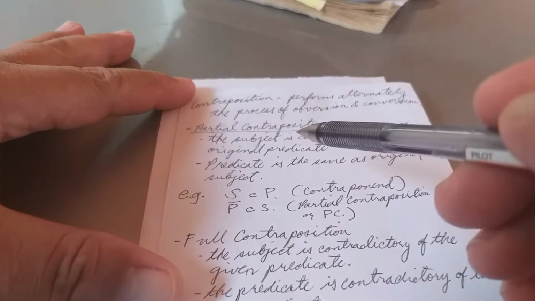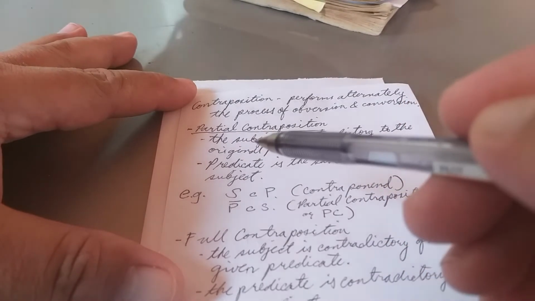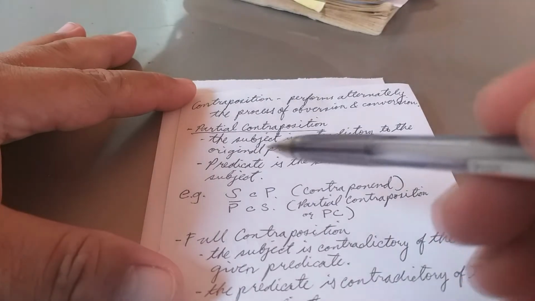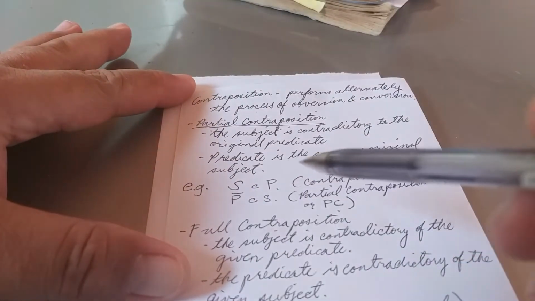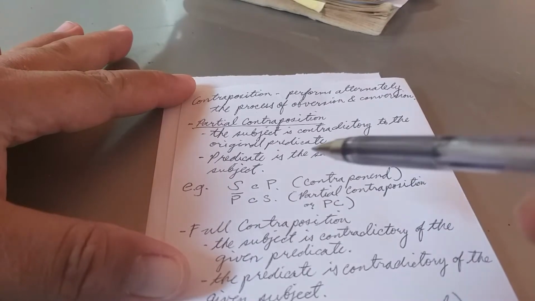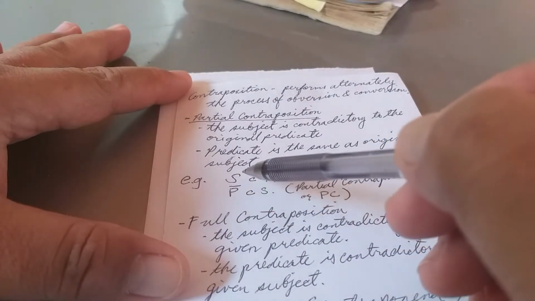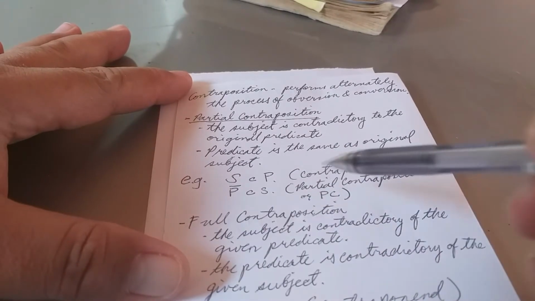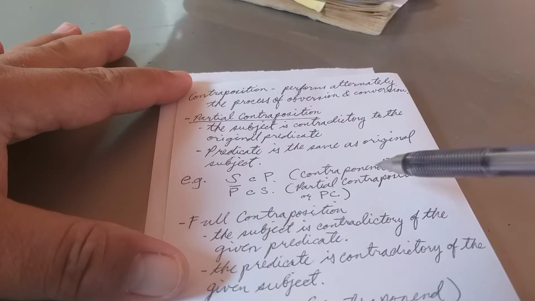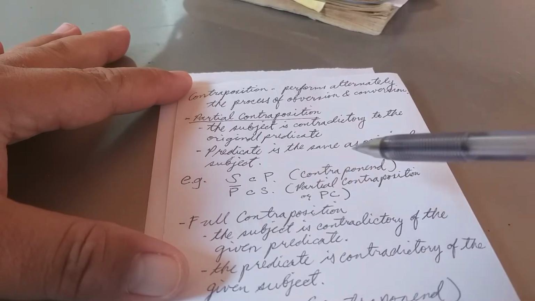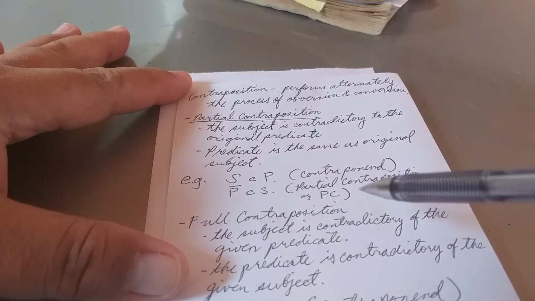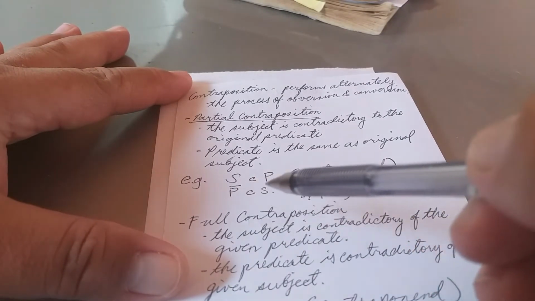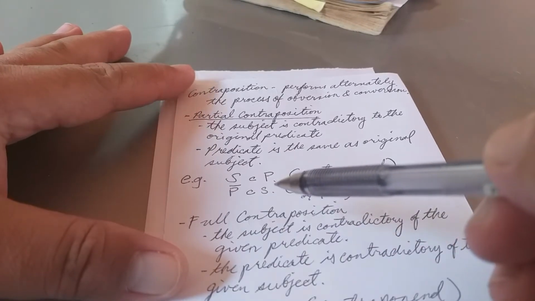What is partial contraposition? In partial contraposition, the subject is contradictory to the original predicate, and the predicate is just the same as the original subject. So for example, S copula P, which is the contraponent, the given proposition, has the partial contraposition, or PC, which is just non-P copula S.